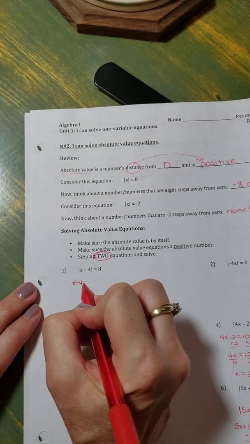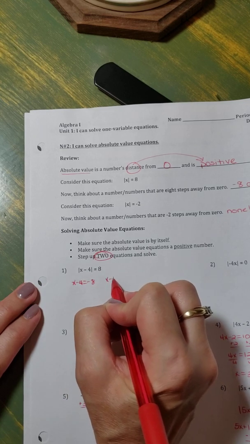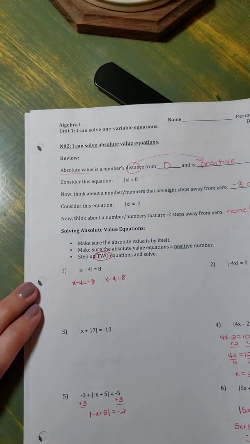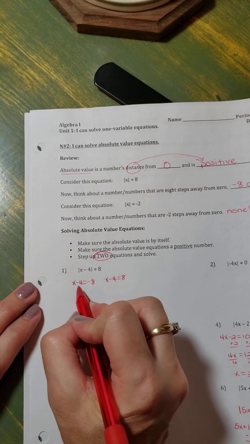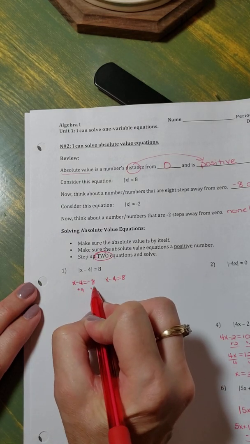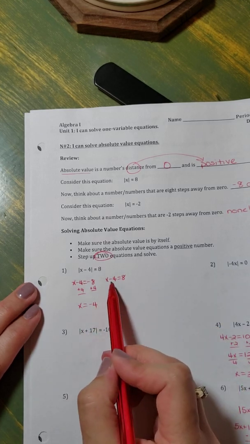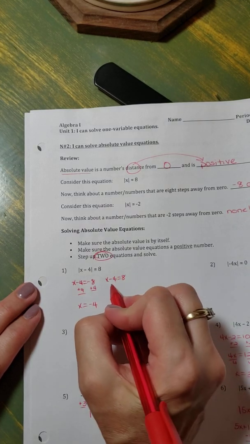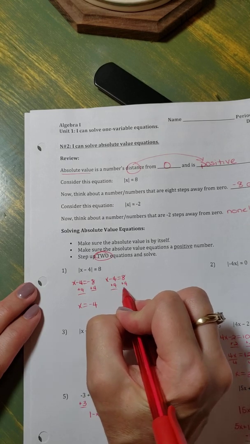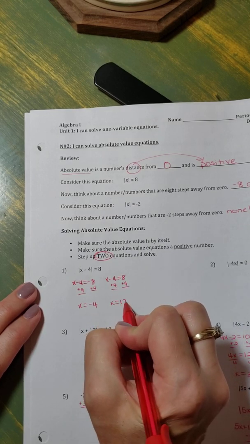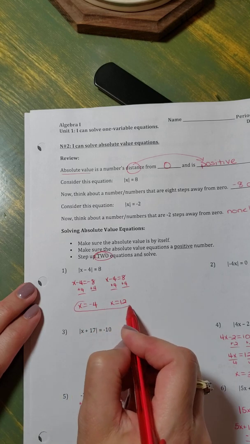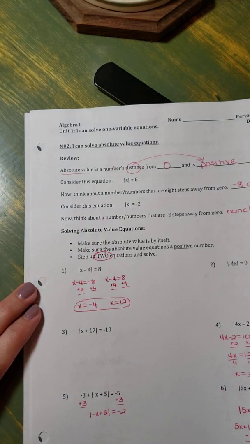x minus 4 equals negative 8. x minus 4 equals positive 8. We have two really simple one-step equations to solve. This 4 is negative, so I'm going to add it over. x equals negative 4. Here again, I'm going to add the 4 over. x equals 12. So we have two answers to our problem, negative 4 and positive 12.